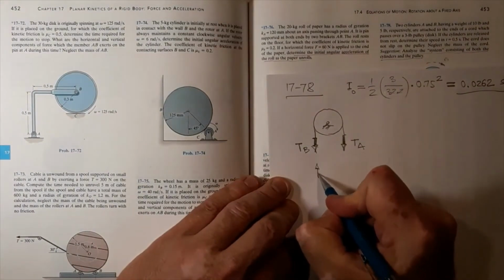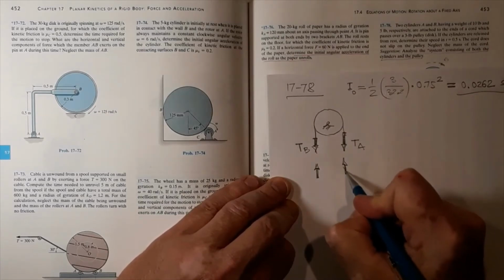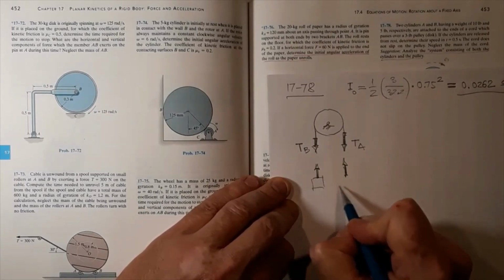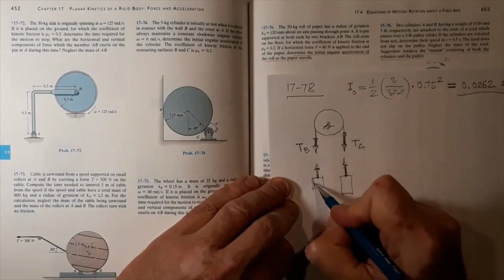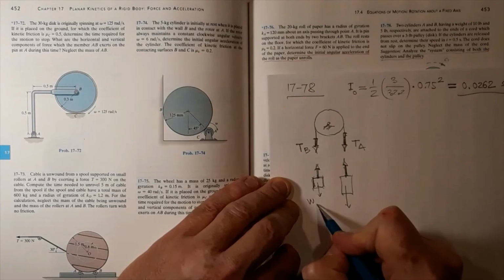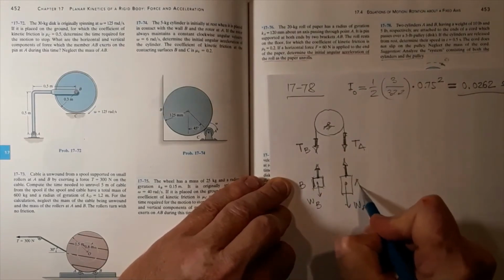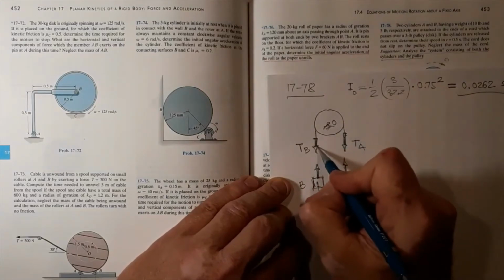Then I have the 2 masses. Again, this is the small mass and the big mass, and there's the weight of B and the weight of A. This is B, this is A, this is O.